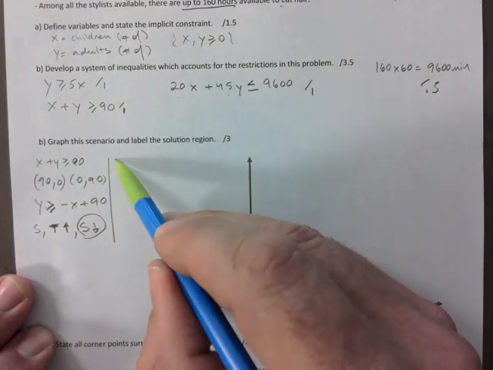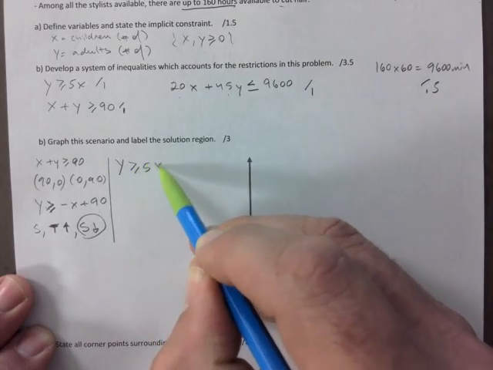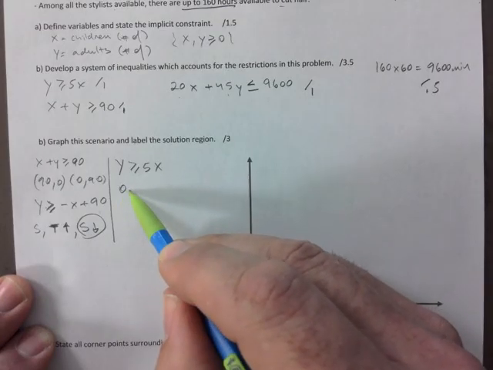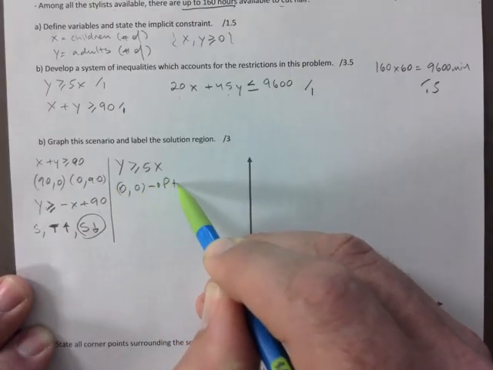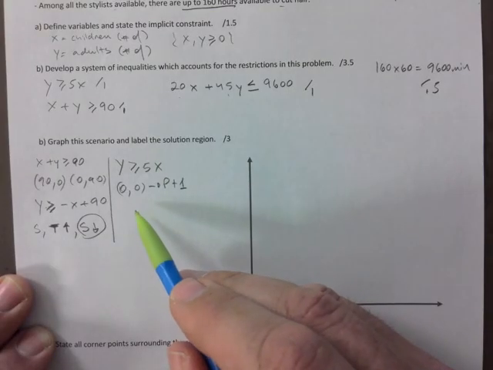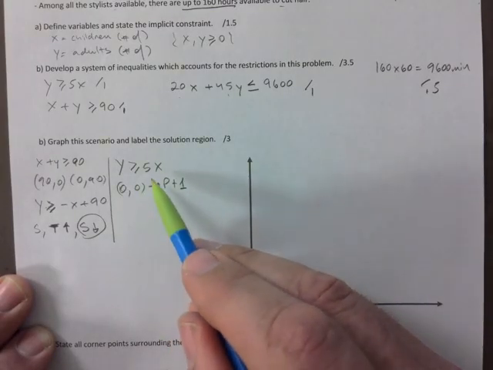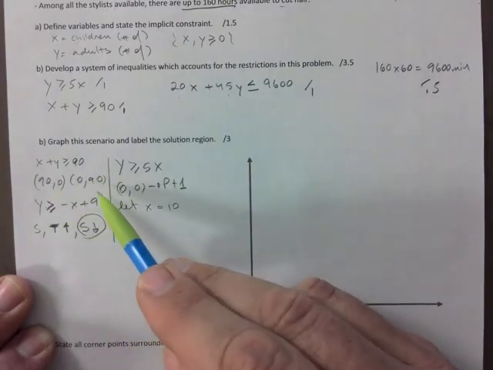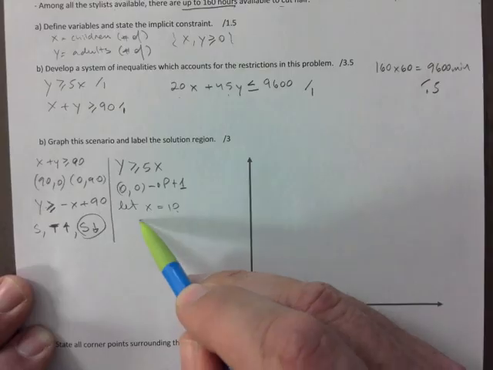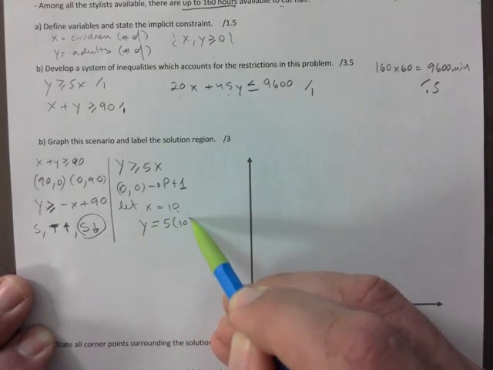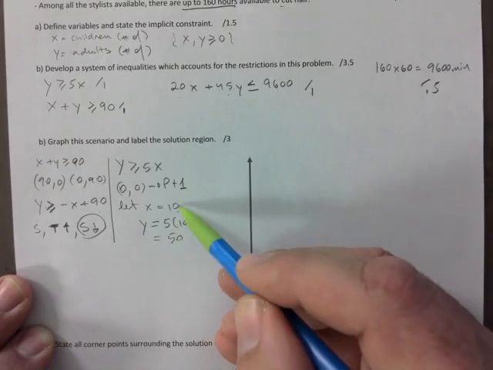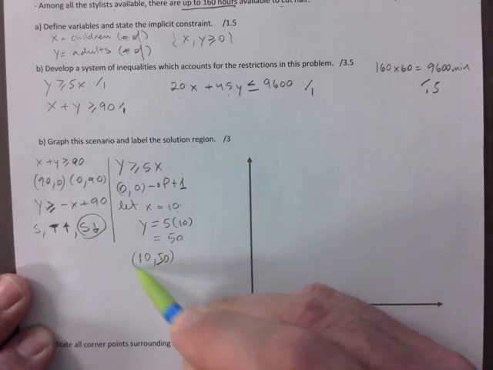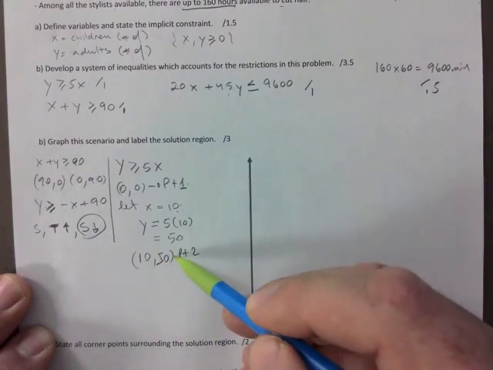Next, let's do this one here. This one is tricky, but it's already rewritten. Okay. So we need another point. So 0, 0 is point number 1. You want another point. So I'm going to let X be 10, just because I'm looking at some of the numbers here. I'm looking at 90s and stuff. So if X is equal to 10, what's Y going to be equal to? 5 times 10. So that's 50. You can pick any X value you want. Okay, so point number 2 is 10, 50. That's point number 2. So you've got your 2 points.